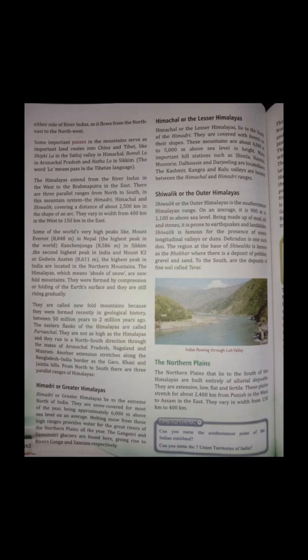So Brahmaputra flows from China to India and then to Bangladesh. In China and Tibet, it is known as Shangpo. In India, it is basically known as Brahmaputra, and in Bangladesh it is known as Meghna and Jamuna. Then it again re-enters India and drains into the Bay of Bengal.